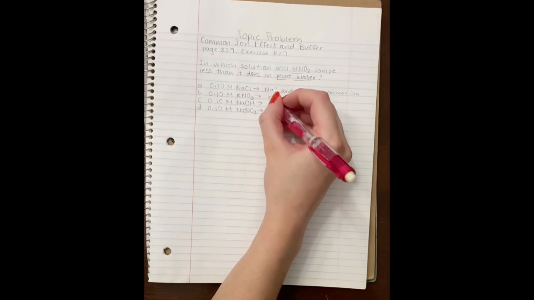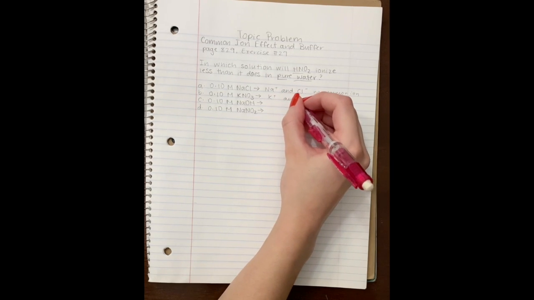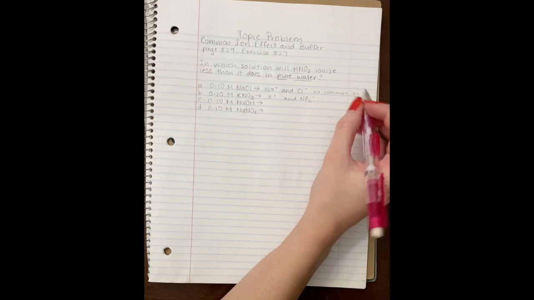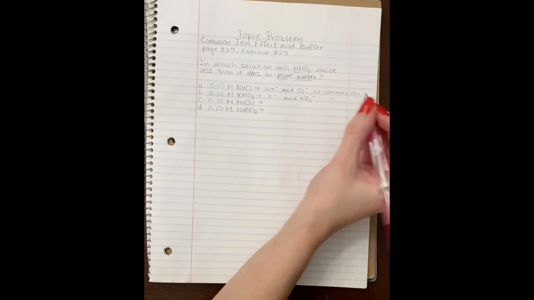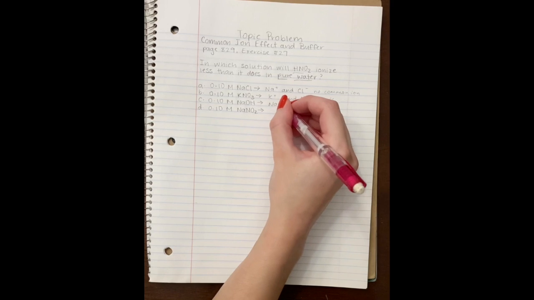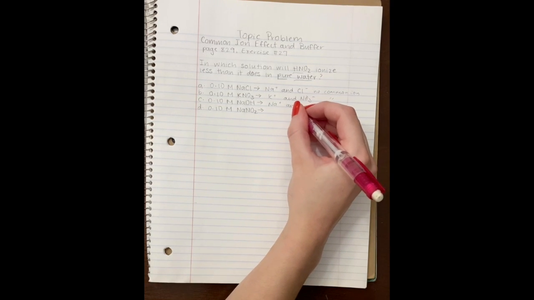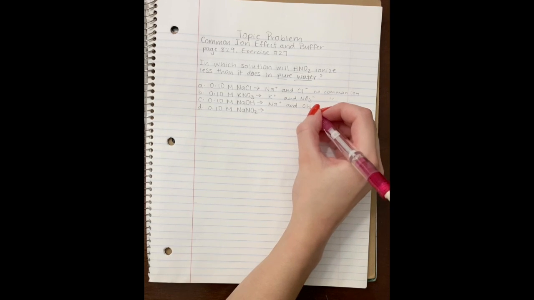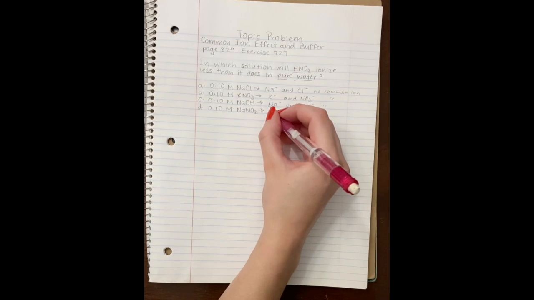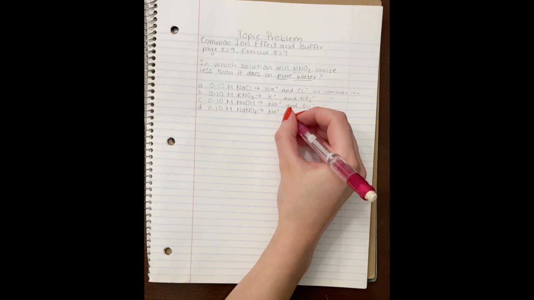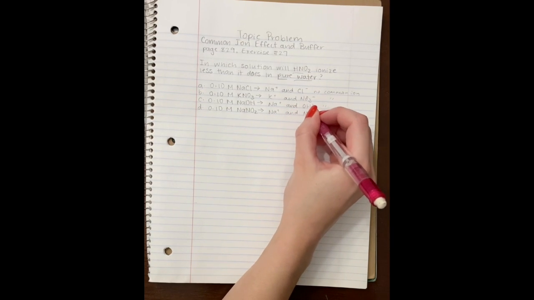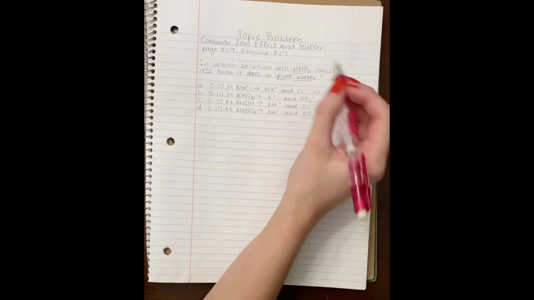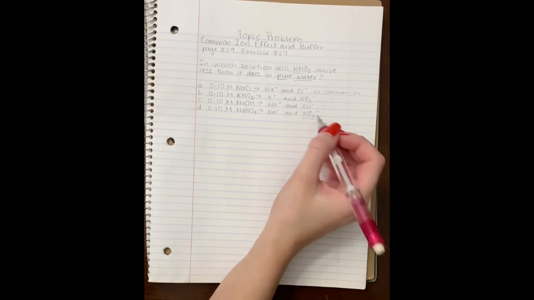If we do the same thing for potassium and nitrate, there's no common ion, and same goes for sodium and hydroxide. However, when we separate these two into its respective ions, we find that there is a common ion between nitrous acid and sodium nitrite.